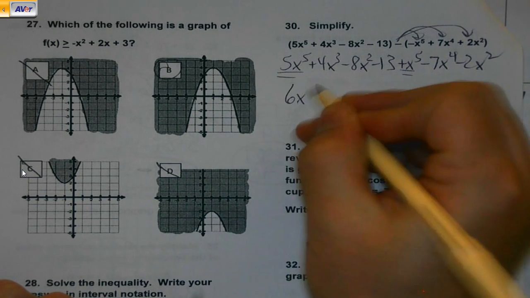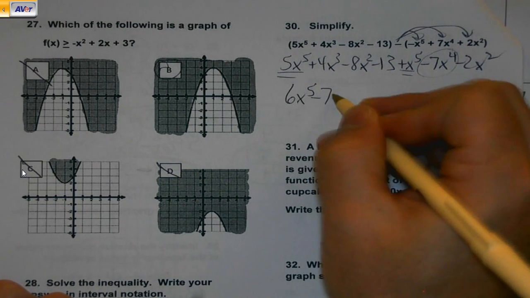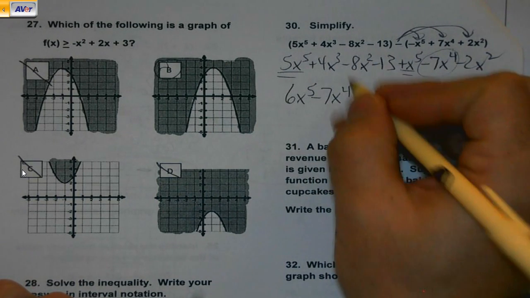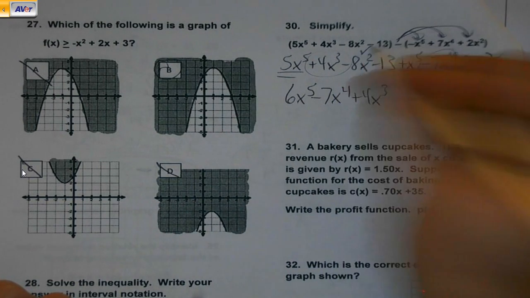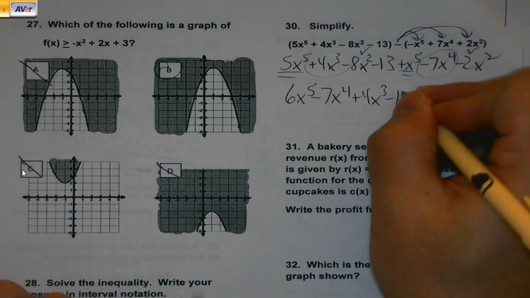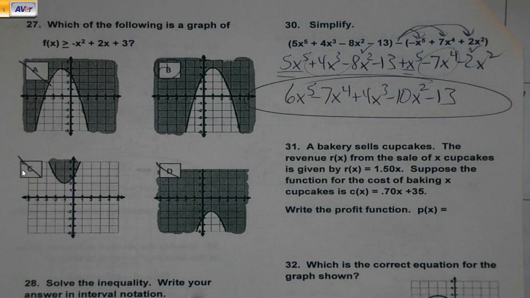So we got 6x to the 5th. We have one term to the 4th. We have one term to the 3rd. Couple of terms squared. We're set with that. But no multiplying. My goodness, don't try to box that.